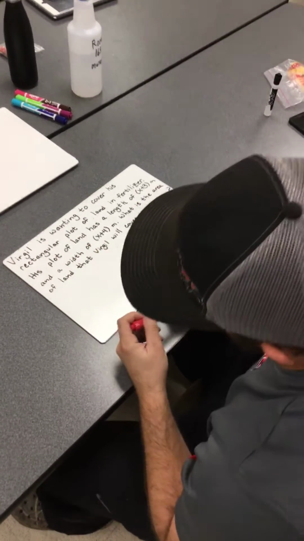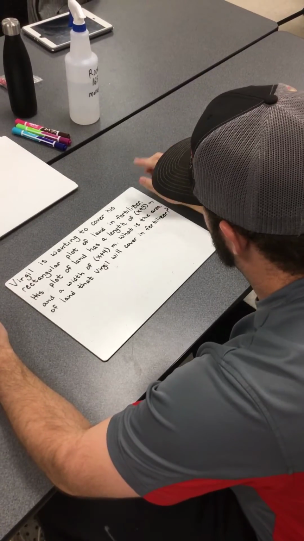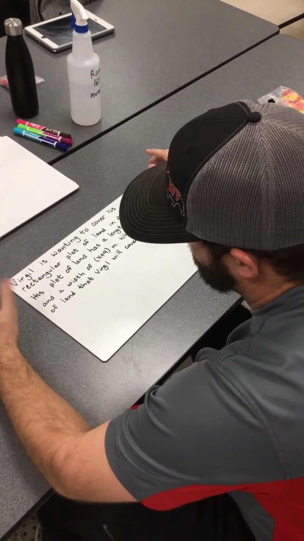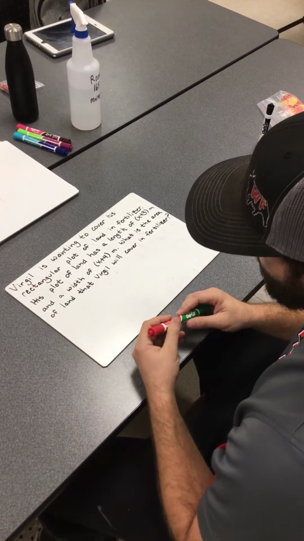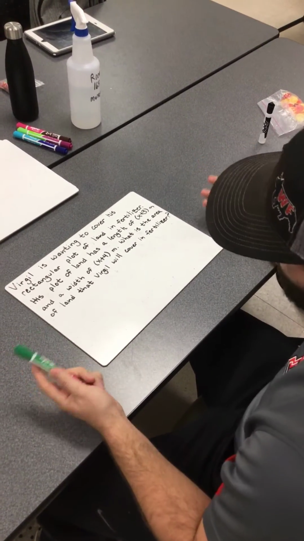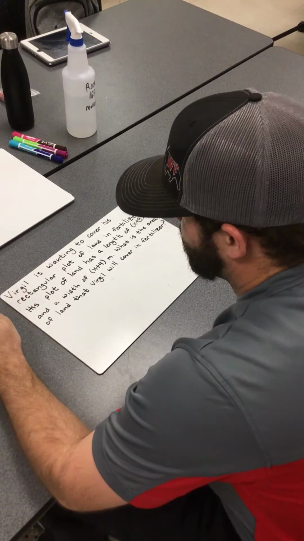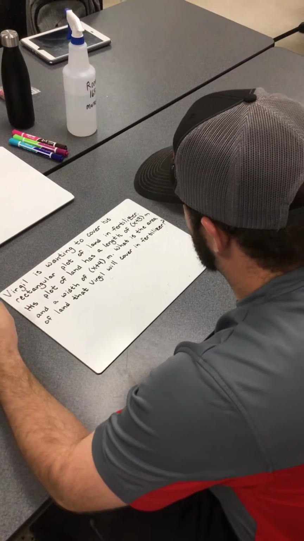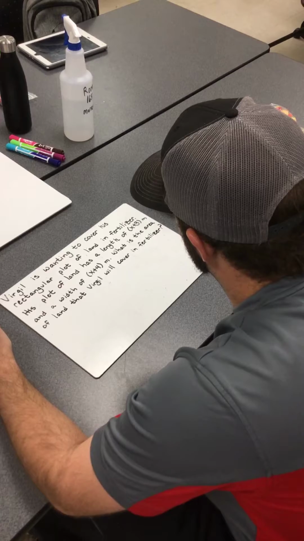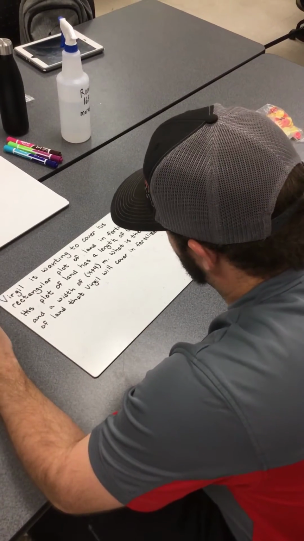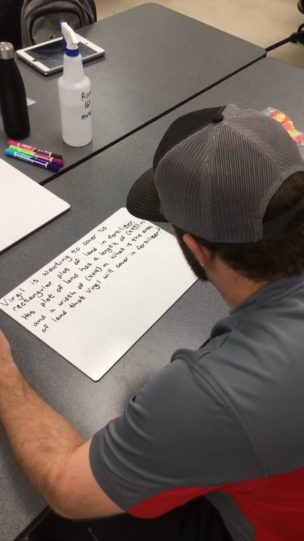Alright, so today we're gonna do the multiplication of two binomials, and the way I'm gonna represent this is by setting up a word problem right here. I'm gonna read that for y'all in a second, and then you'll just see how it works out. So, Virgil is wanting to cover his rectangular plot of land in fertilizer. His plot of land has a length of x plus 3 meters and a width of x plus 4 meters. What is the area of land that Virgil will cover in fertilizer?